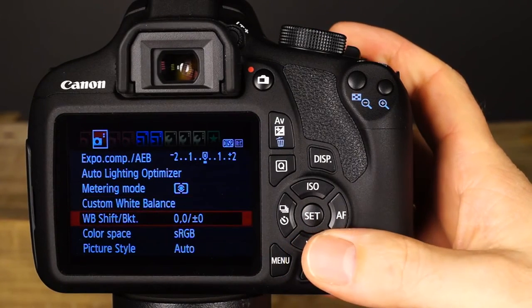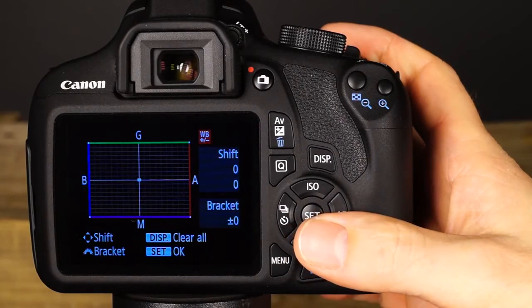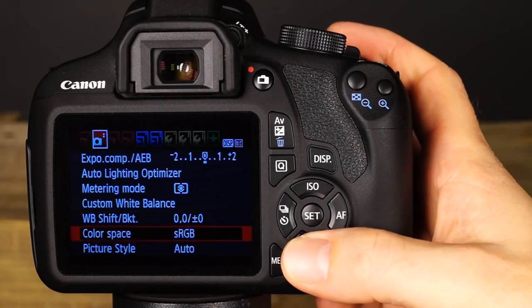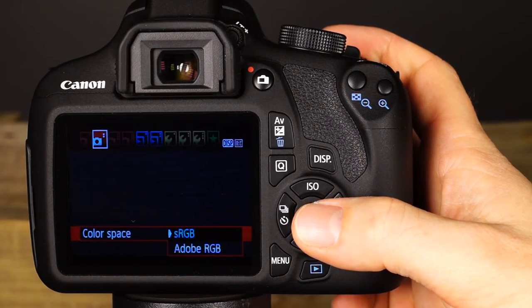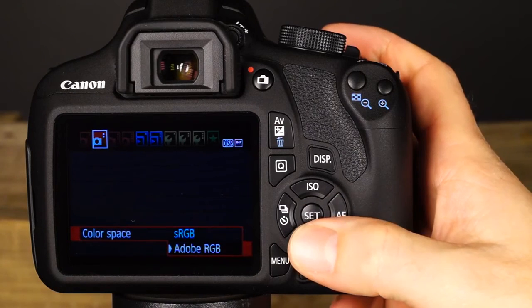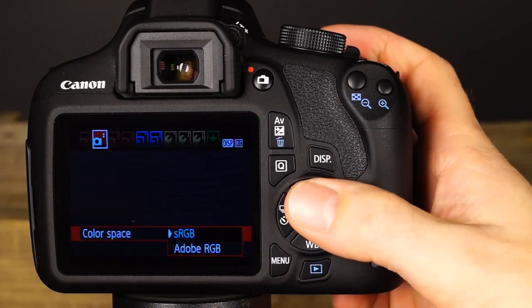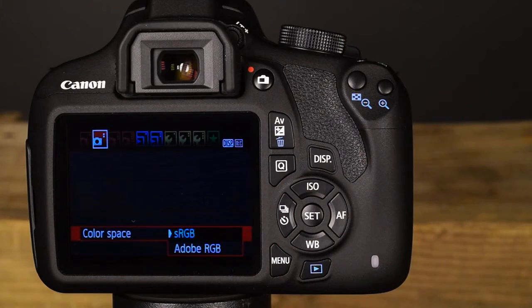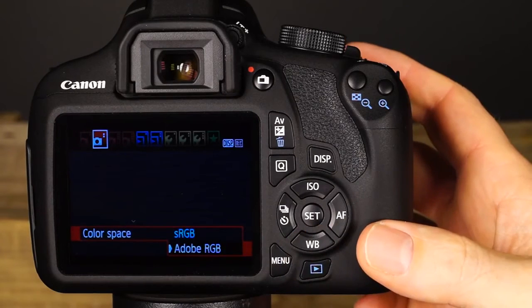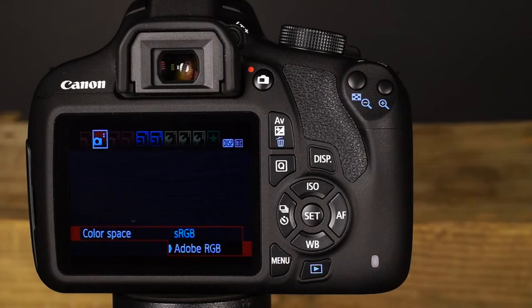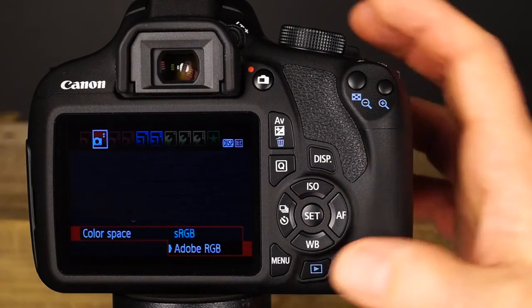The next option is the white balance shift bracketing setting. Here you can make adjustments to the white balance correction and white balance bracketing. This is the color space setting with two options, sRGB and Adobe RGB. Some photographers prefer the sRGB mode as it requires less processing later. Other photographers prefer the Adobe RGB mode as this mode has a wider range of colors, making it a preferred option for images that will be extensively processed on the computer.